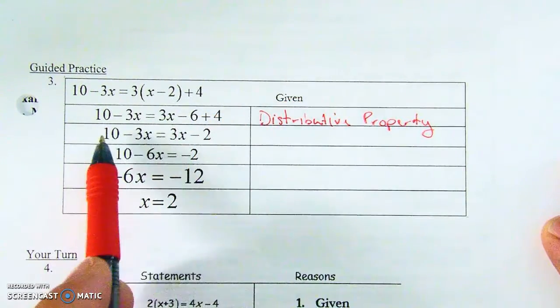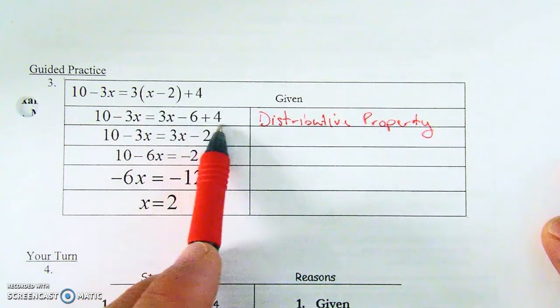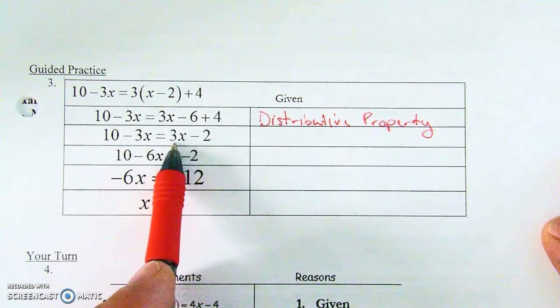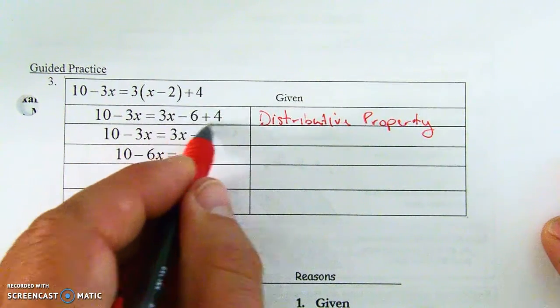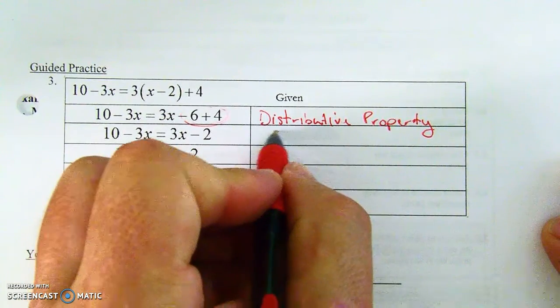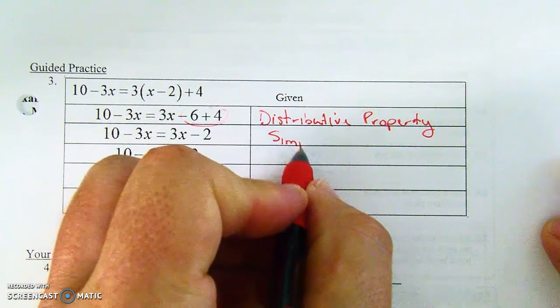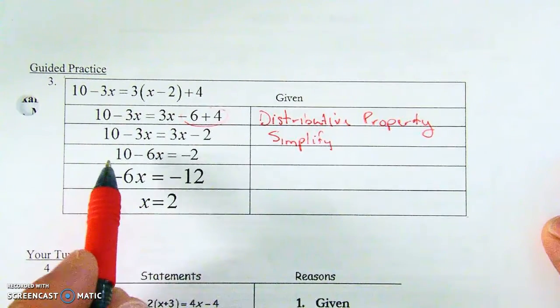Okay, and then we went here from 10x minus 3, 3x minus 6 plus 4 to 3x minus 2. So I'm going to say they took this part right here and they combined it. So we're going to say simplify, and that we did combine like terms.